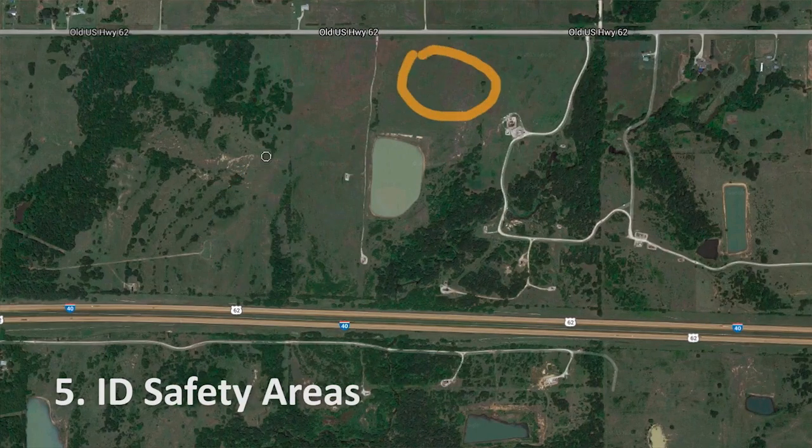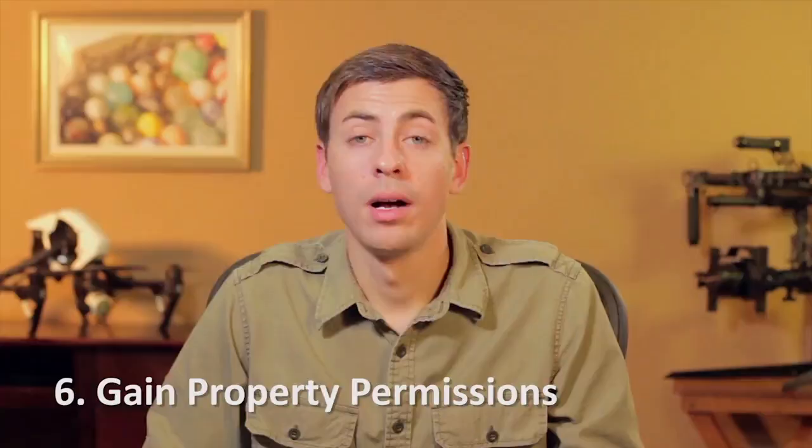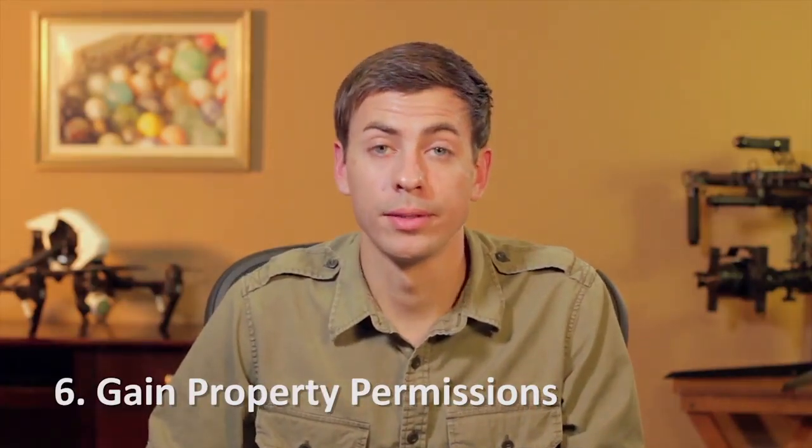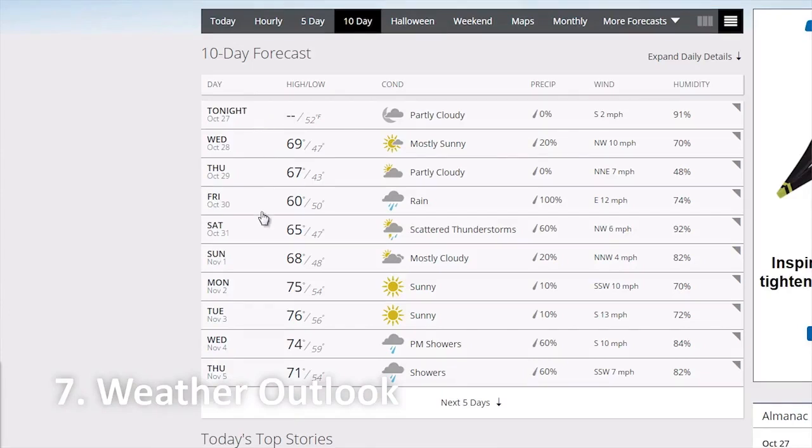Identify safe areas to take off and land your UAV at, and also look at areas that are best suited to maneuver to in case of a crash landing. Also, you're going to want to gain permissions for the property if the client isn't the property owner. Check the weather forecast and see what the weather outlook is for the day of the scheduled shoot.